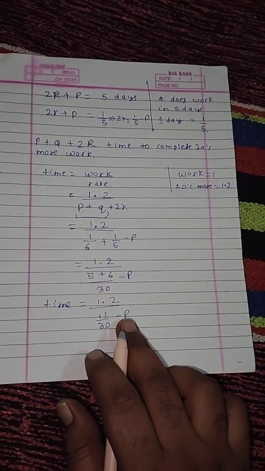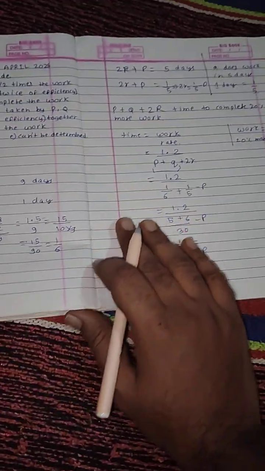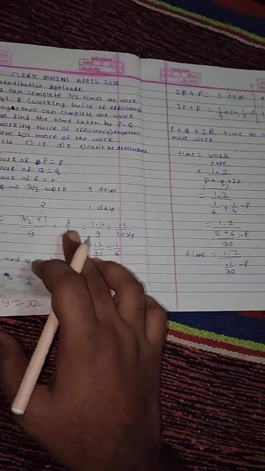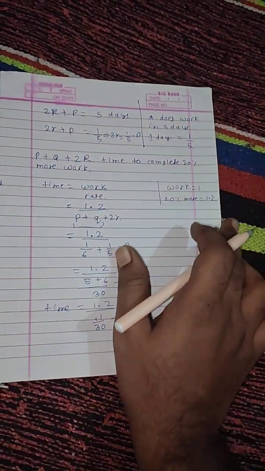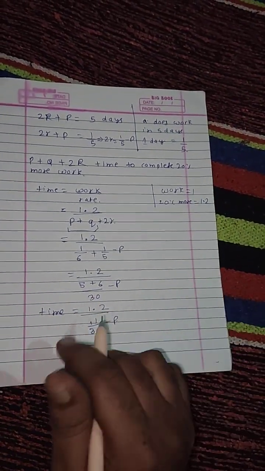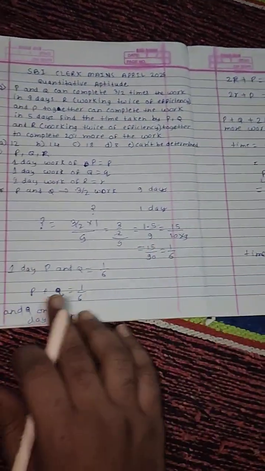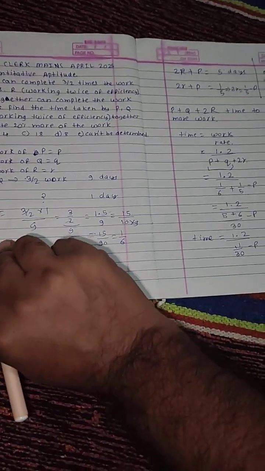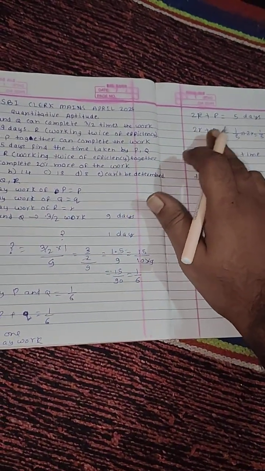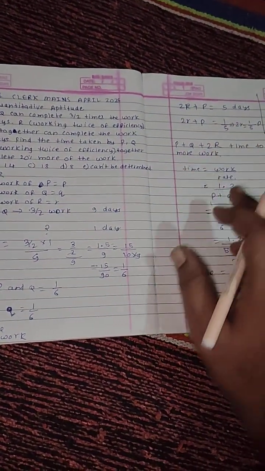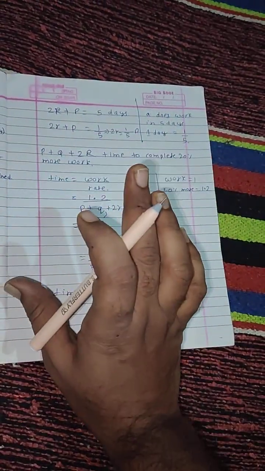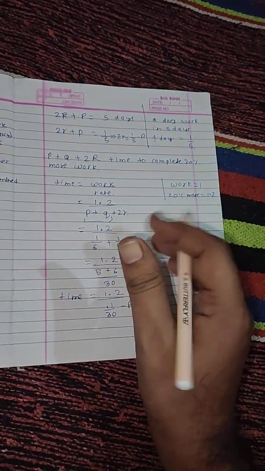Since three quantities are given, in the equations p plus q and 2r plus p, all three quantities are unknown here. So the value of p we will not be able to find. Since p plus q is given as 1 by 6 and 2r plus p as 1 by 5, with three quantities we are not able to find any of them by any method.